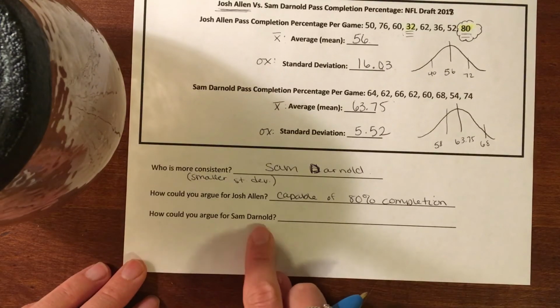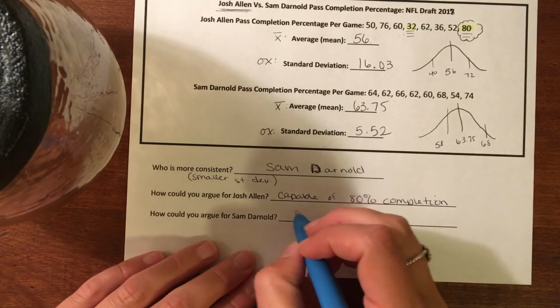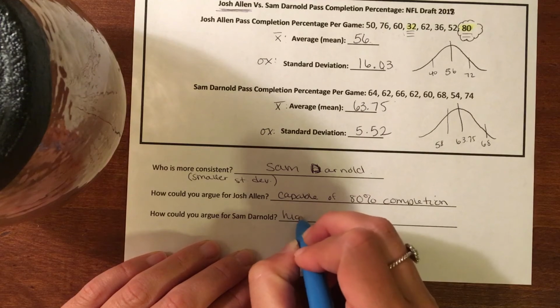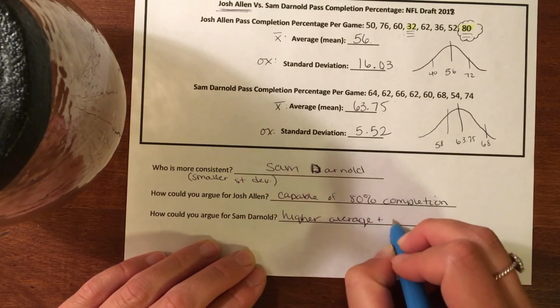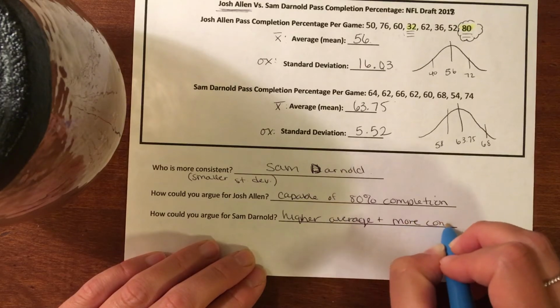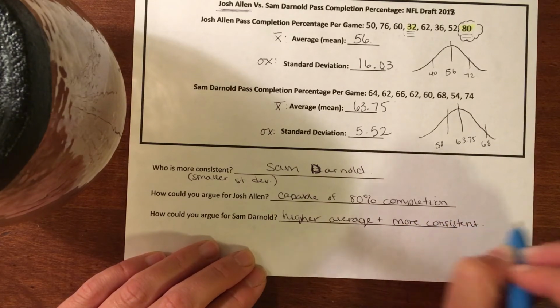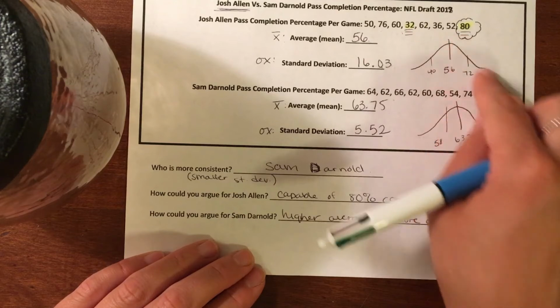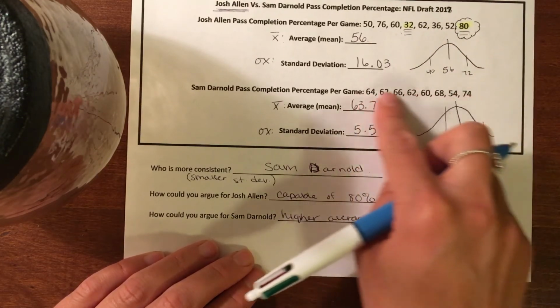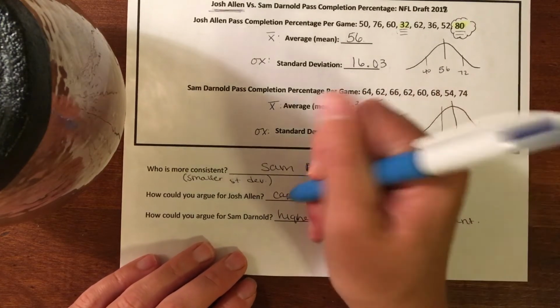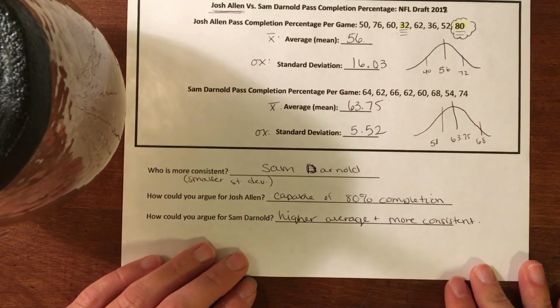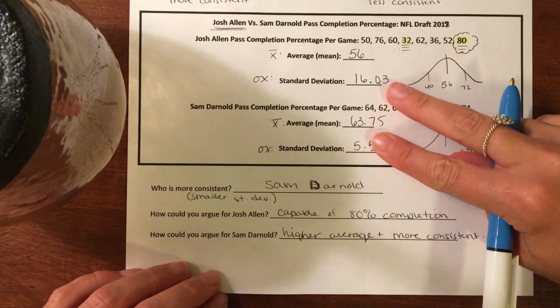How could you argue for Sam Darnold? Well, you could say he has a higher average and he's more consistent. So even though he's never had an 80% game, he is around in like the mid 60s almost every game, and you want consistency. All right, so that's how standard deviation can be used in the real world.